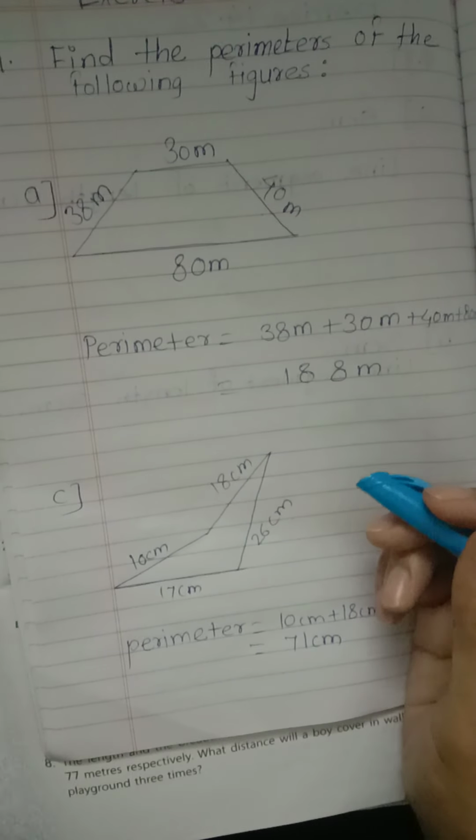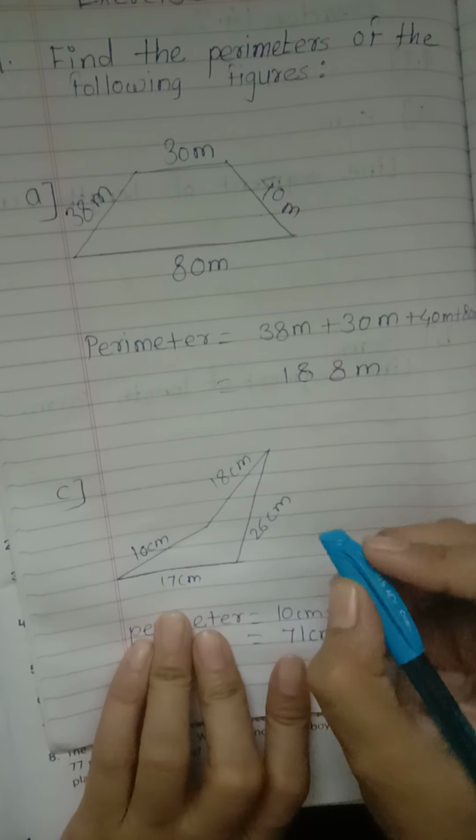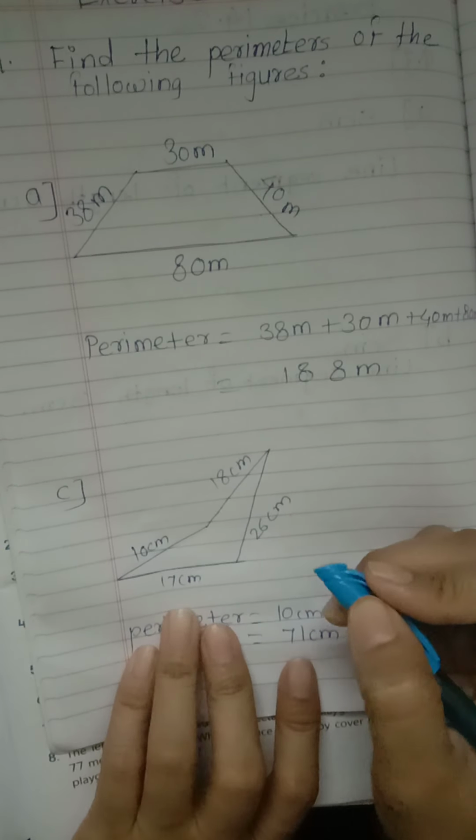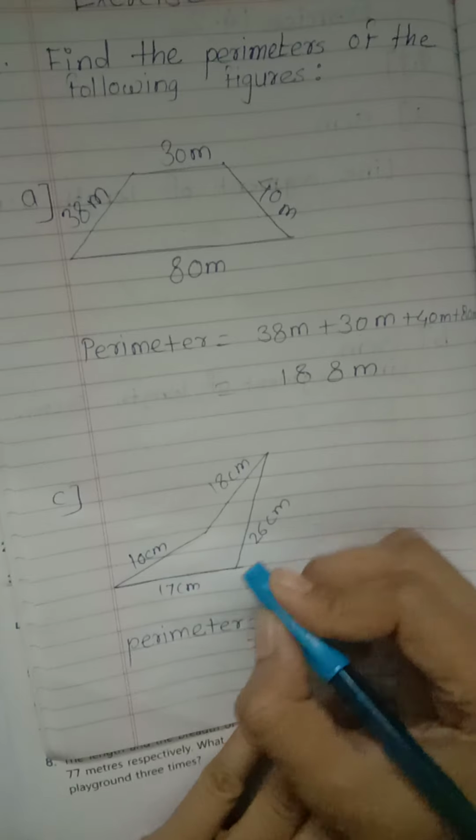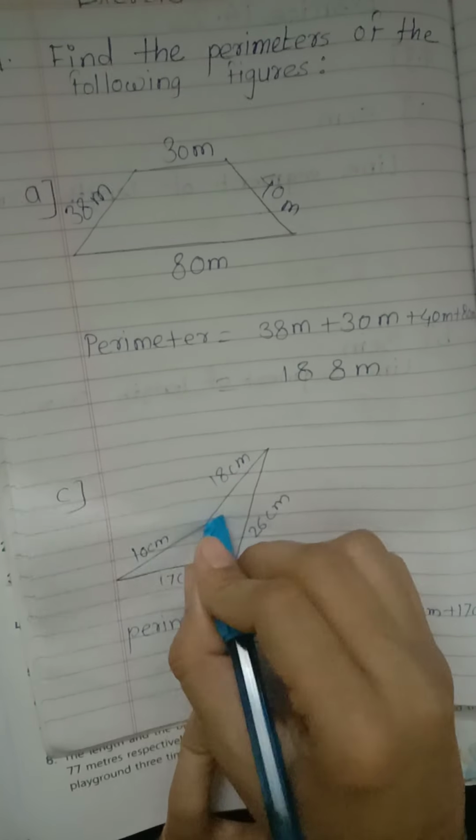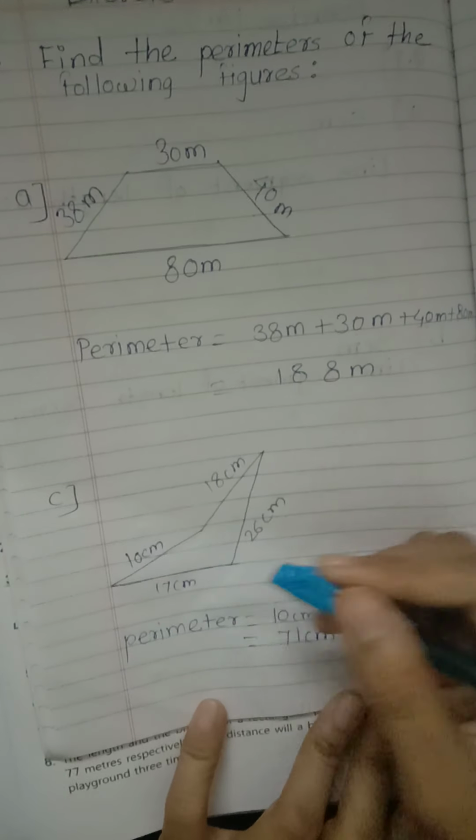It has 4 sides and the length of all the 4 sides are given or not? Yes, the length of all the 4 sides are given. इसकी भी length दी है, इसकी भी length दी है, इसकी भी length पता है, इसकी भी length पता है.